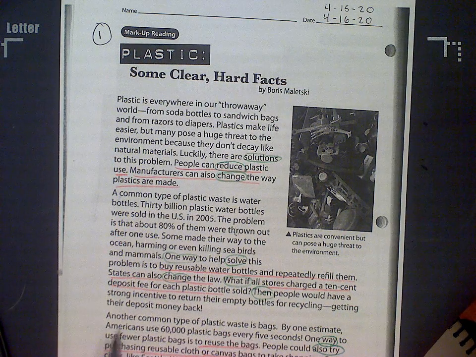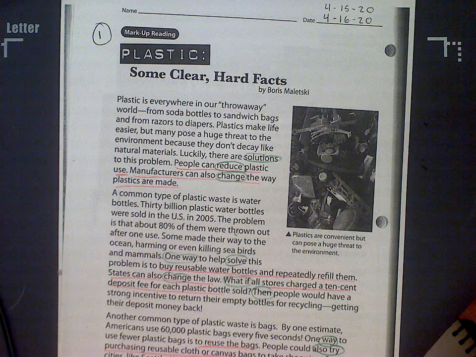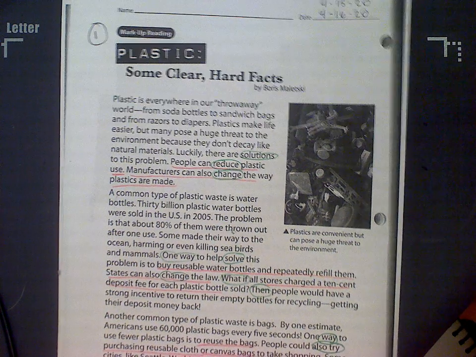By one estimate, Americans use 60,000 plastic bags every 5 seconds. One way to use fewer plastic bags is to reuse the bags. People could also try purchasing reusable cloth or canvas bags to take shopping. Some cities, like Seattle, Washington, have even banned single-use plastic bags entirely.